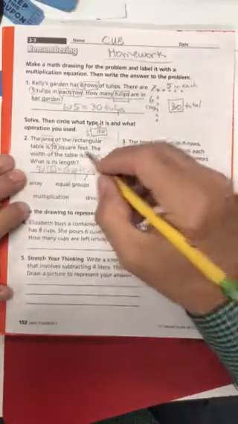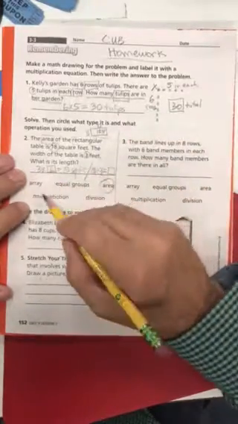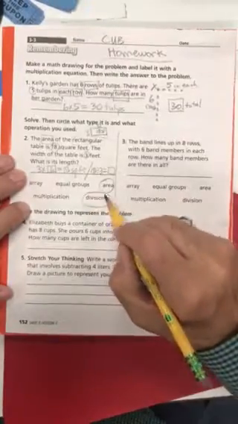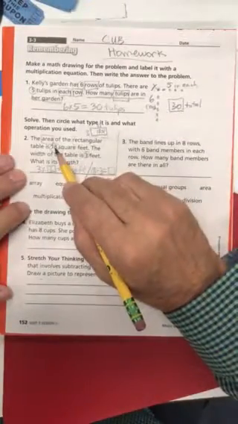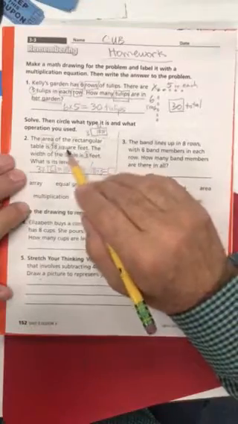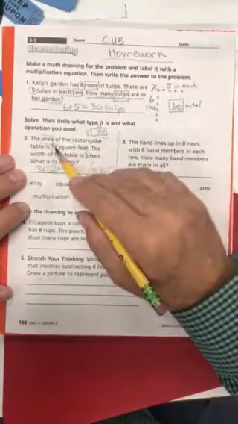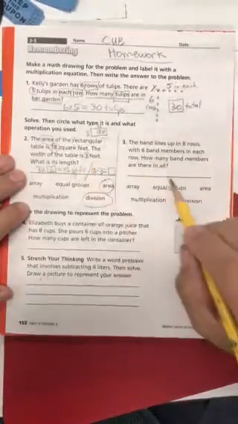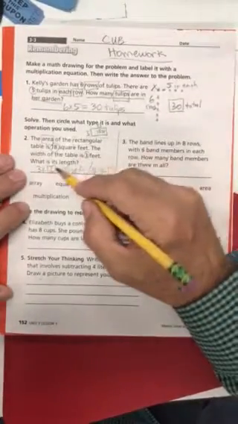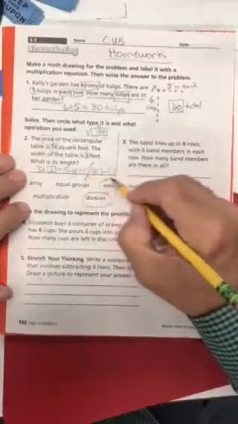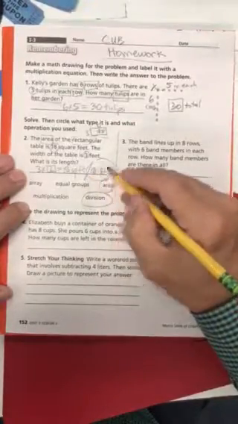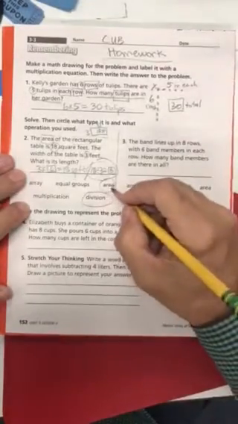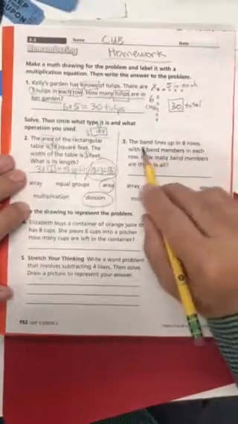So the answer, we did it with division, actually. That's the answer they're looking for. Because, again, we have a total square feet, and so we're dividing the square feet by one of the sides. So even though this is a good way to check, this is what we're doing here. 18 divided by 3 is 6 feet. So it's area and it's division.